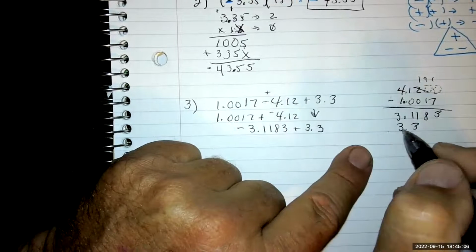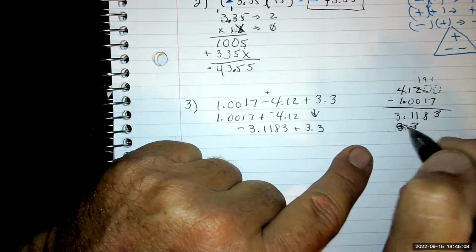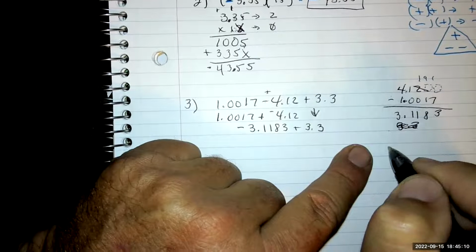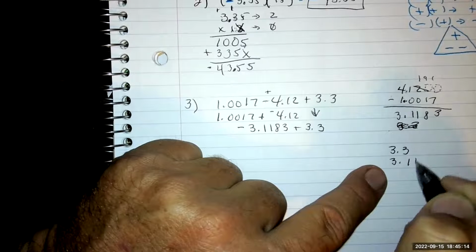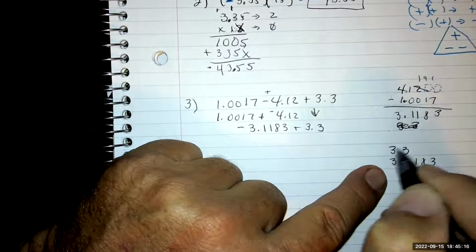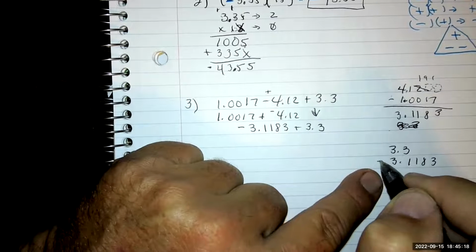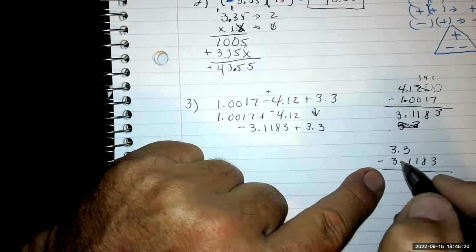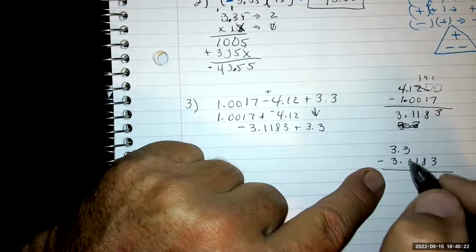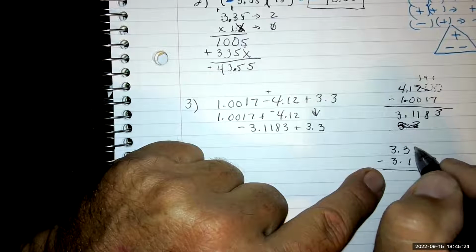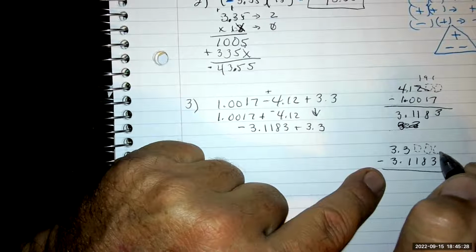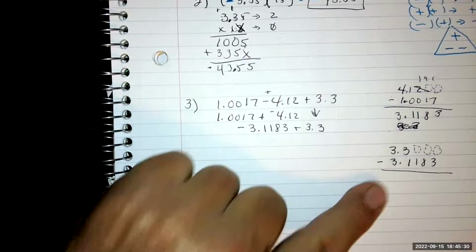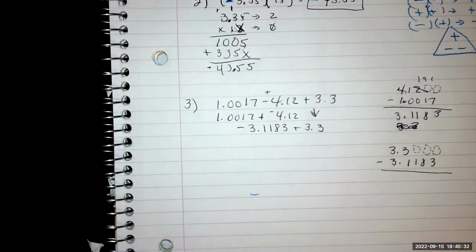So I'll probably put this one on top. So let's put this one on top first. So we're going to take 3.3 and then take 3.1183. You see how I put the bigger number on top? I am subtracting these two together. Notice my decimals are lined up. I've got 2 numbers here, but I don't have any numbers here. So I'm going to put my little kindergarten zeros. Remember, kindergarten zeros are the little dotted zeros or numbers that you used when you were learning to write your numbers.